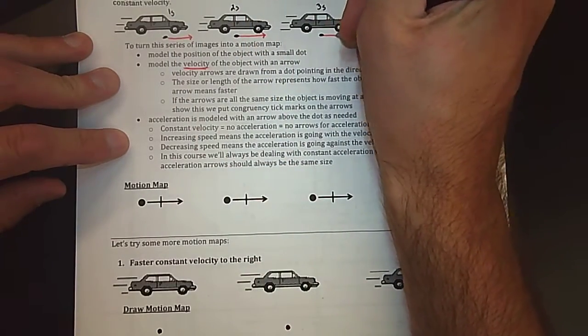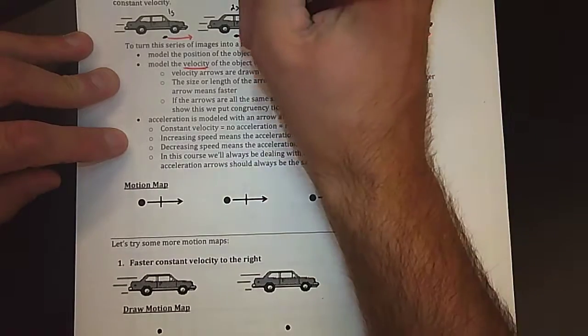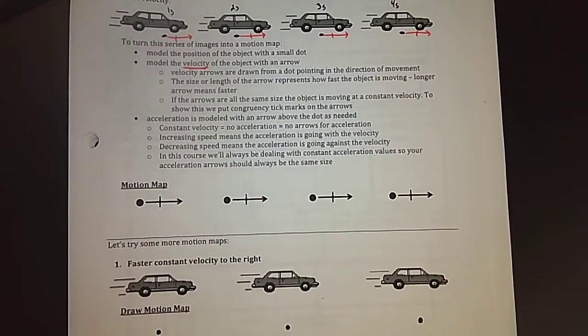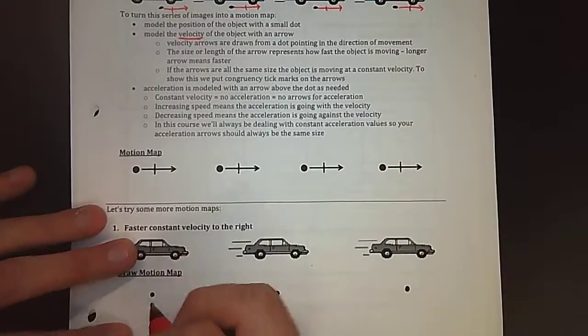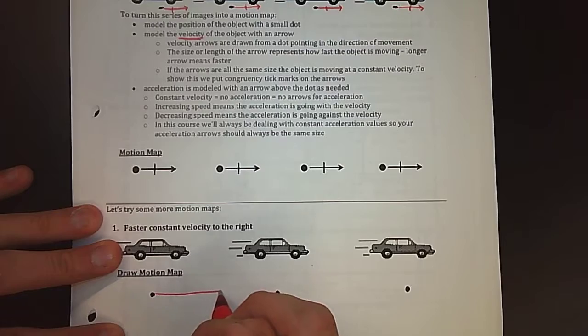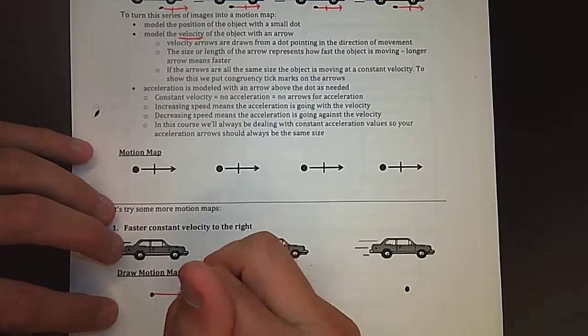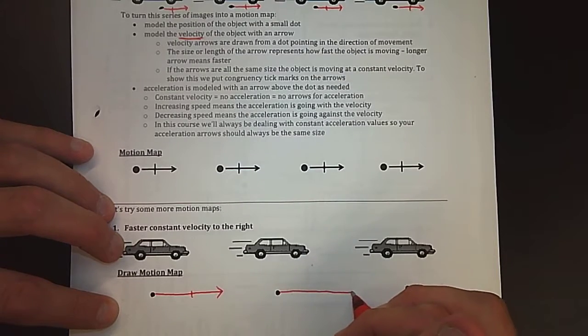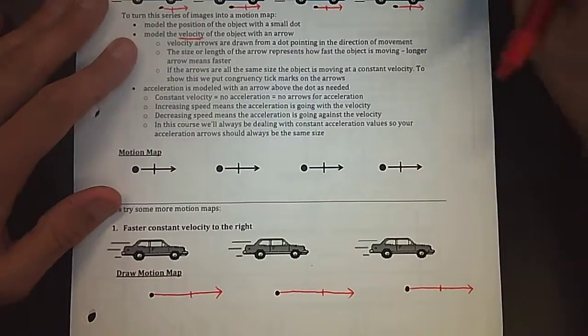And notice that I'm drawing the arrows the exact same length. And I could even show that I'm trying to do that by drawing this congruent arrow right here. All right. Now, how would I model the one below? Well, it's going at a faster constant speed, so I'm going to represent that by drawing a larger size arrow. Since it's going at a constant speed, I'm still going to draw these arrows the same size, so I'm still going to make that congruent line, but they're just bigger than they were before.